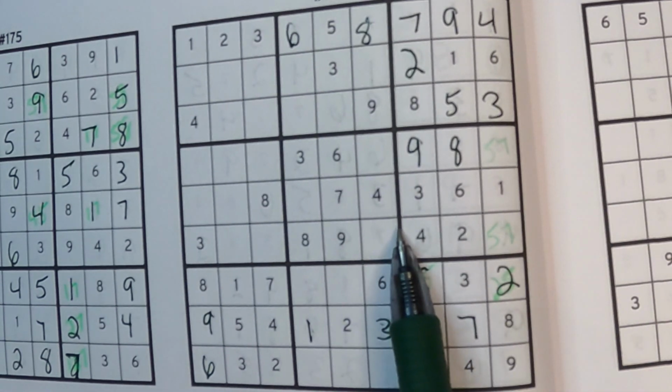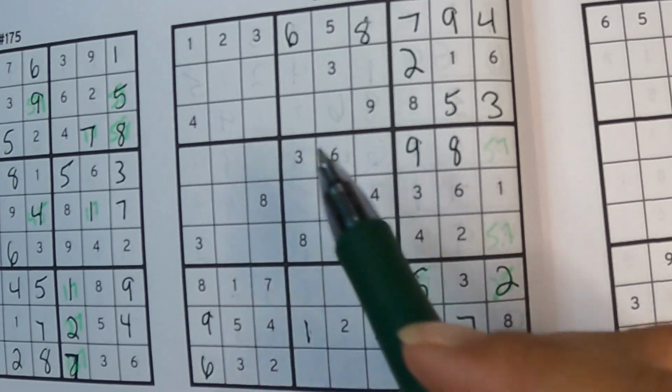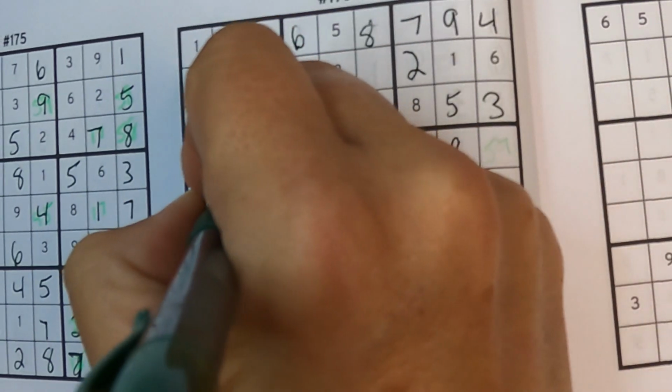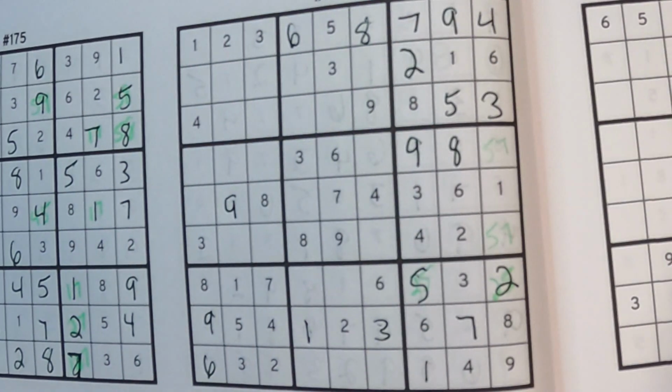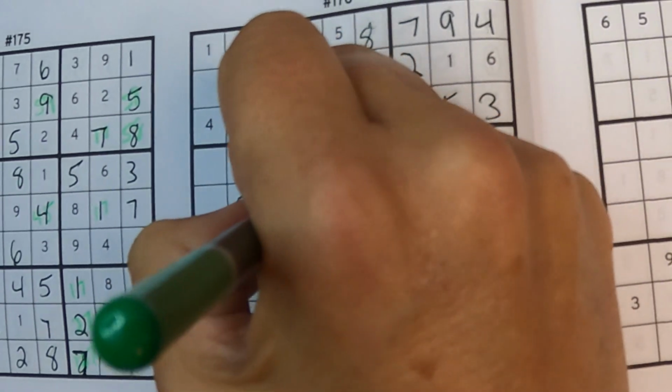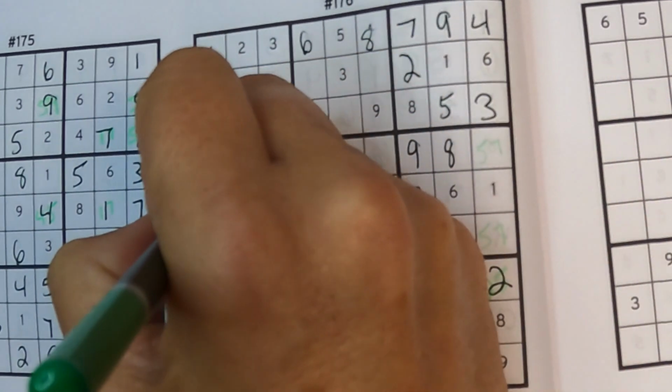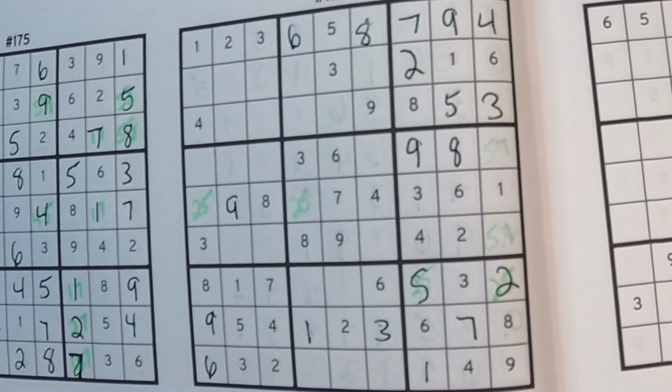For this row, we're missing 2, 5, and 9. We've got 2 and 5 here, so this is our 9. But I don't see any other help. So 2, 5, 2, 5.